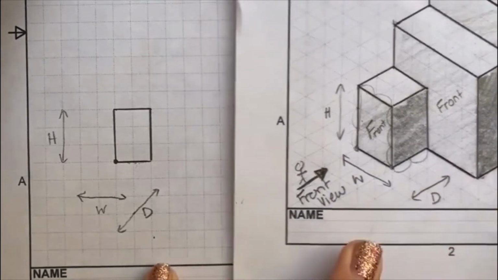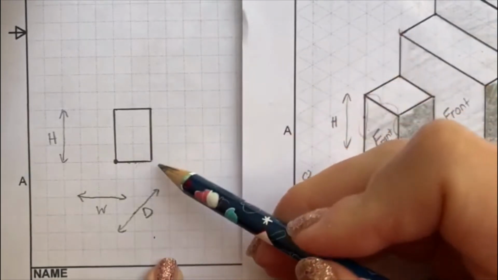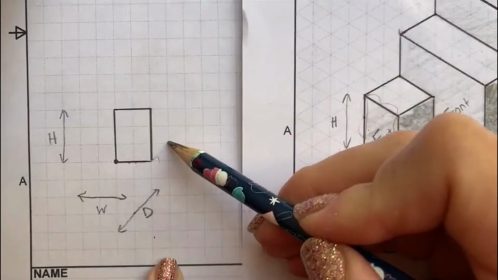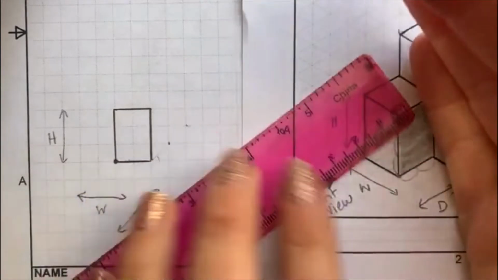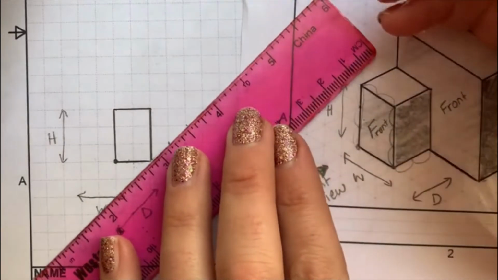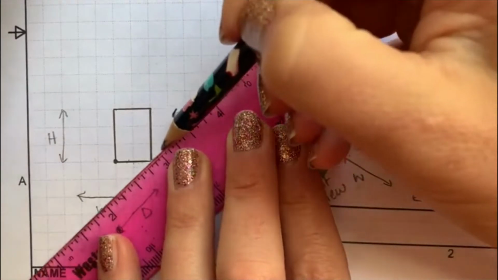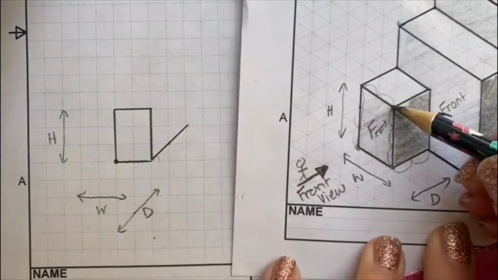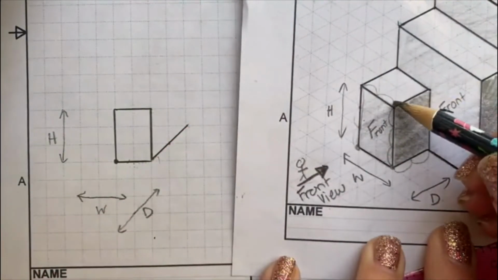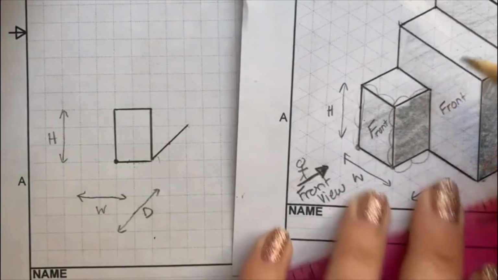So that means I'm going to go exactly diagonal 1, 2, okay? And then we'll go ahead and continue. There we go. Now I'm going to do the depth from this point, and I'm going to go 1, 2 in the depth direction.